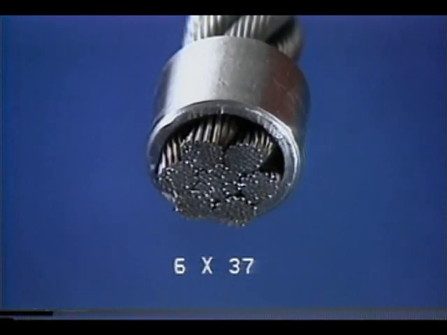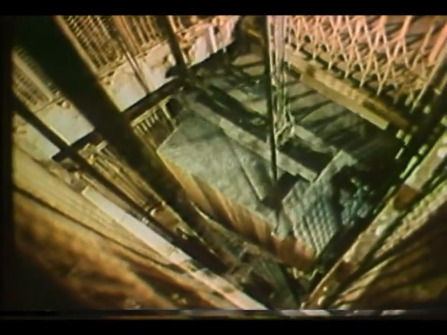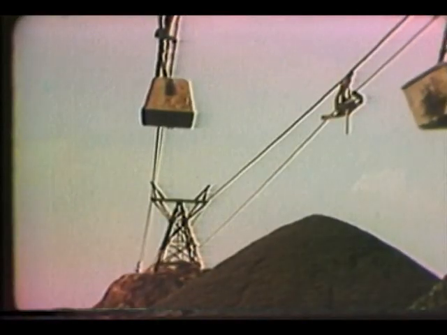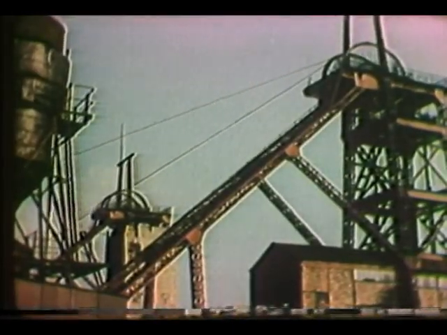The 6x37 classification includes ropes that have excellent flexibility, reasonable resistance to crushing, and are well adapted to high speed and multiple reeving applications. This classification covers ropes with 6 strands having 27 to 49 wires per strand.